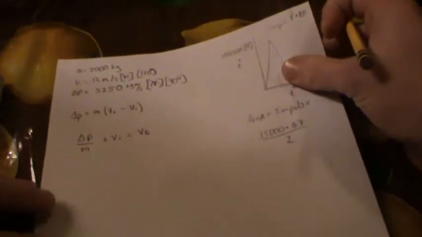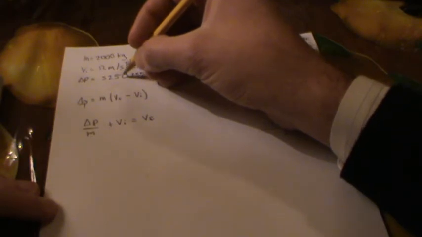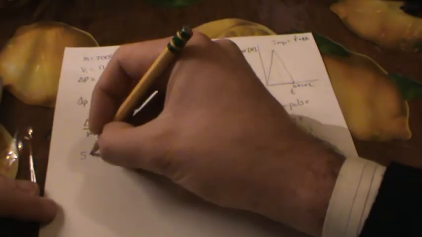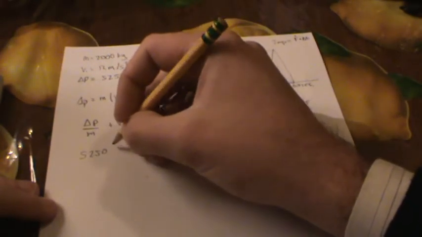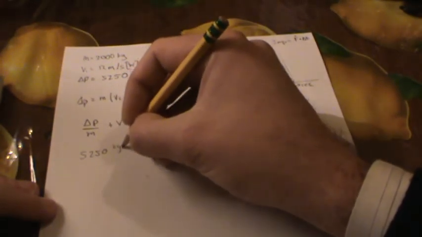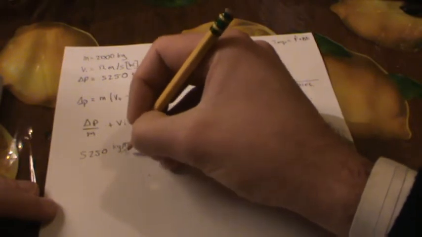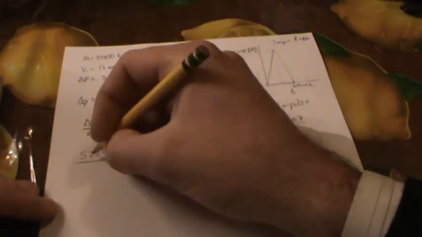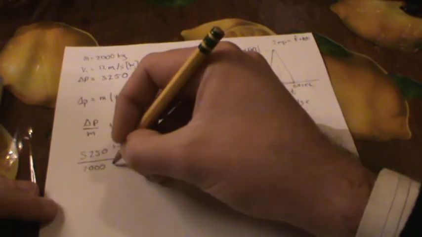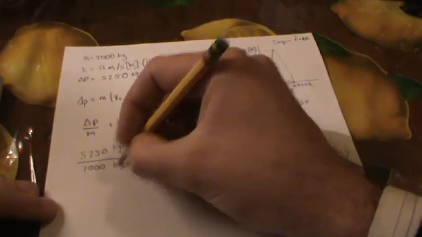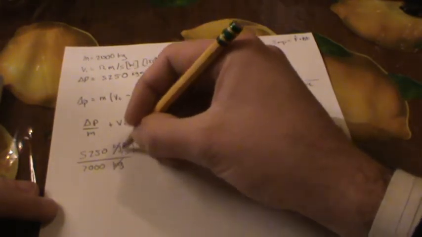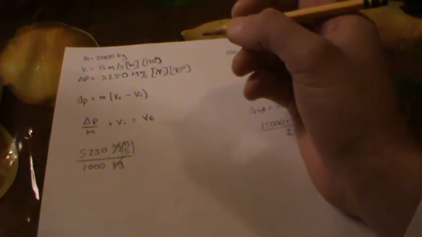And so that's what I'm doing here. So it's impulse, which is 5250 kilogram meters per second divided by 2,000 kilograms. This is nice because the kilograms cancel and I'm left with meters per second.